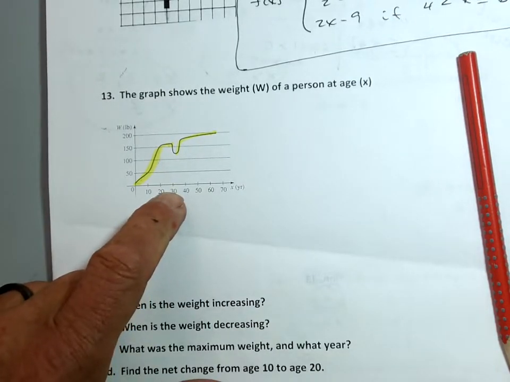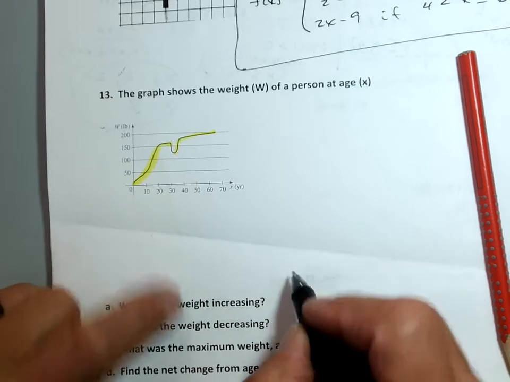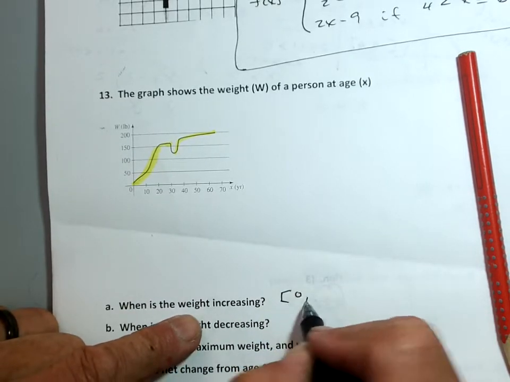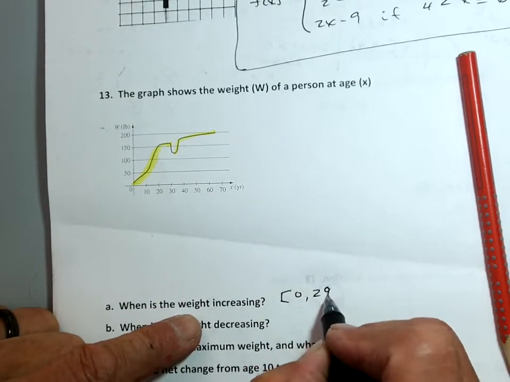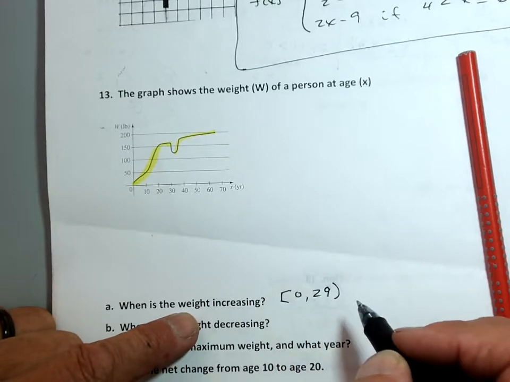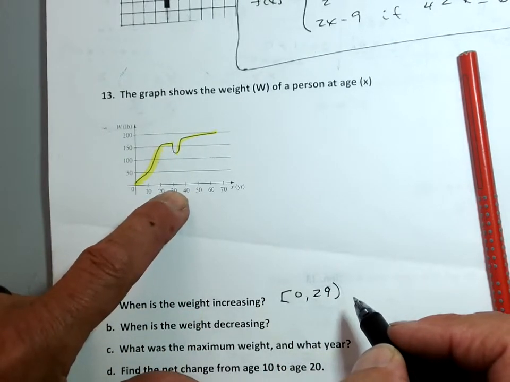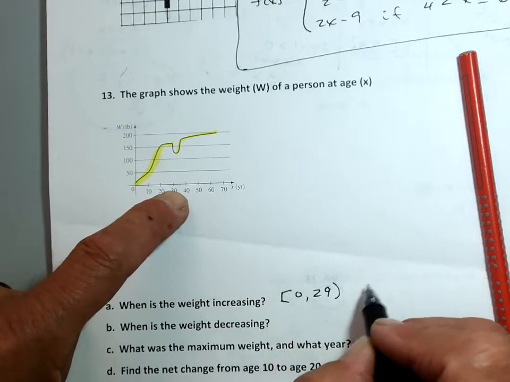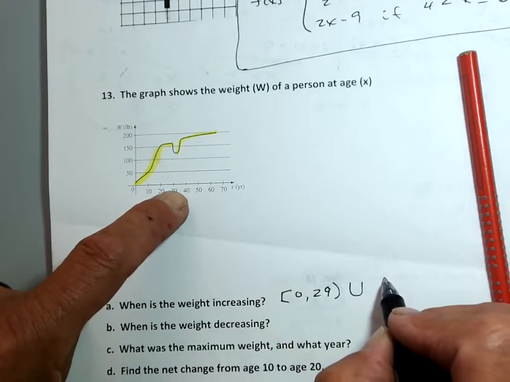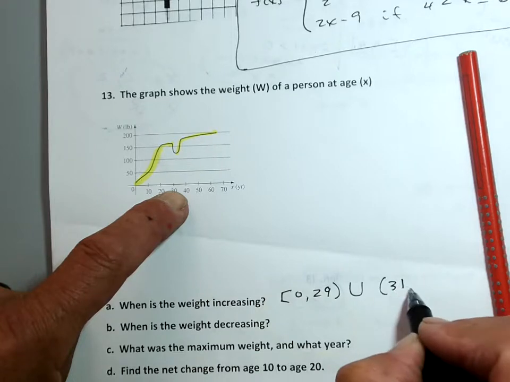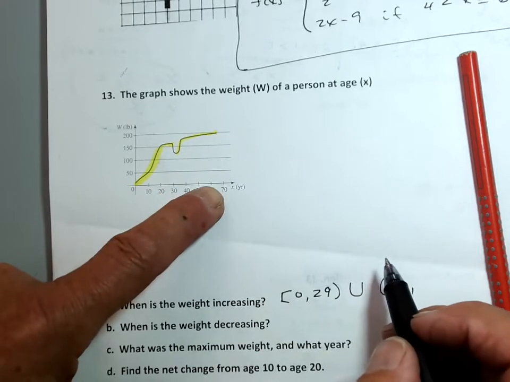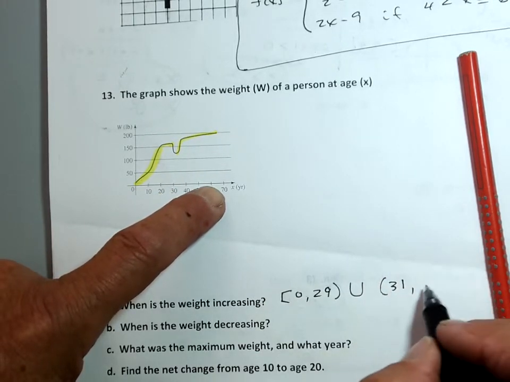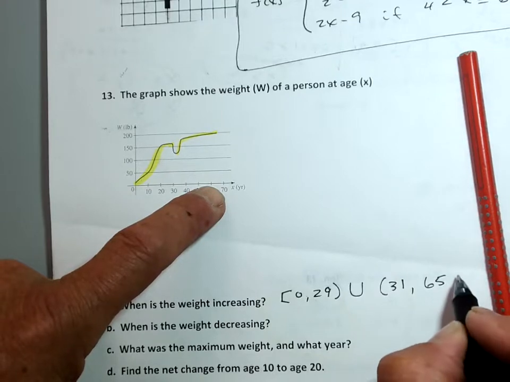Yeah, I'd go 0 to 29, and from maybe 31 to maybe 65. There's my guess. You okay with that?